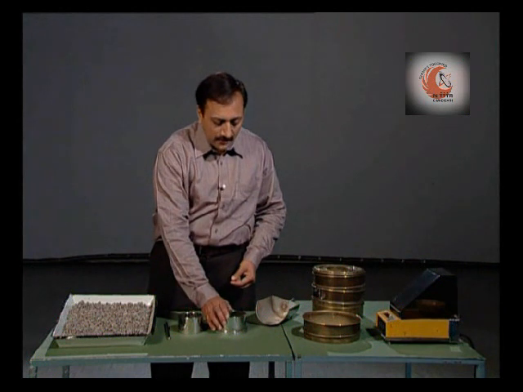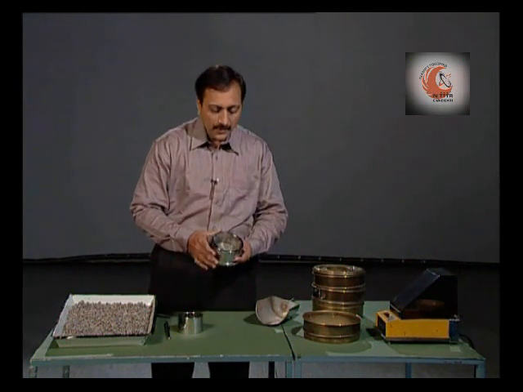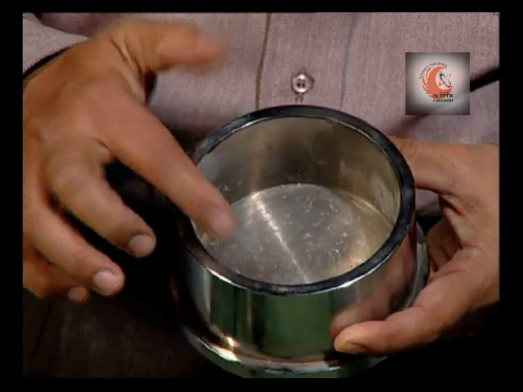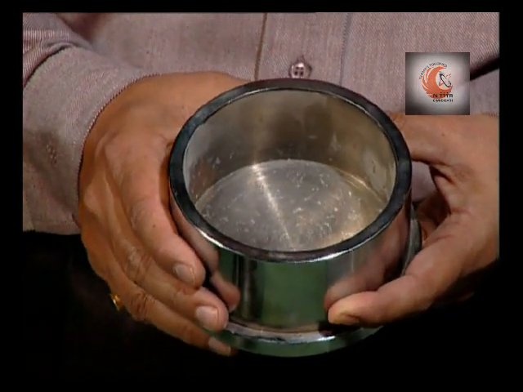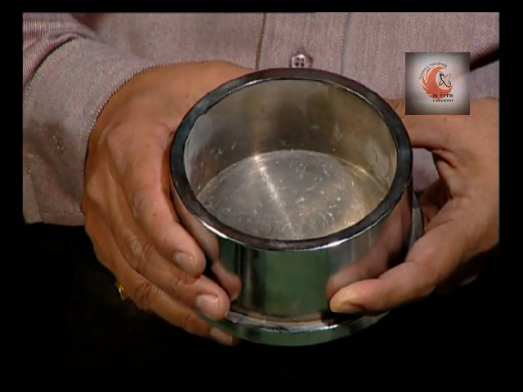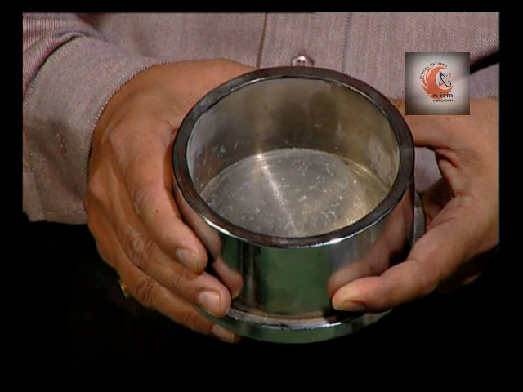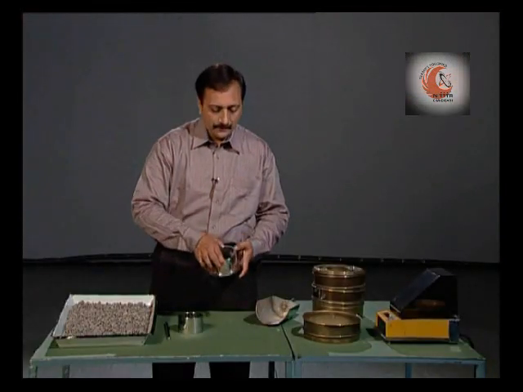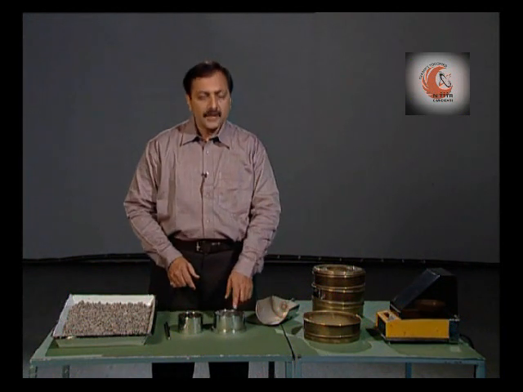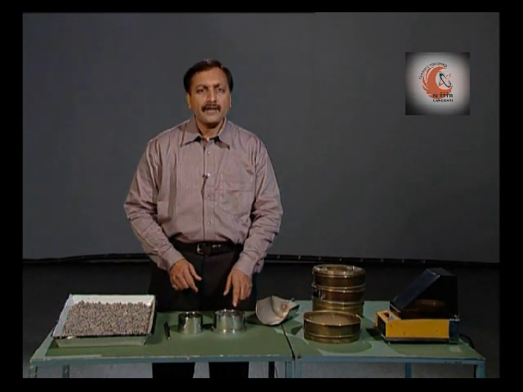A cylindrical metal cup which is case hardened on the internal sides, having internal diameter 102 millimeter and depth of 50 mm. The sample is placed in the cylindrical cup while testing.